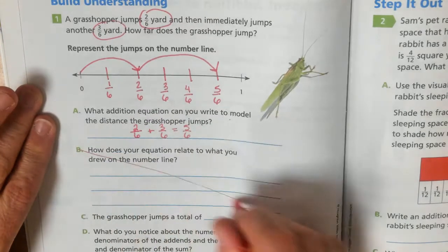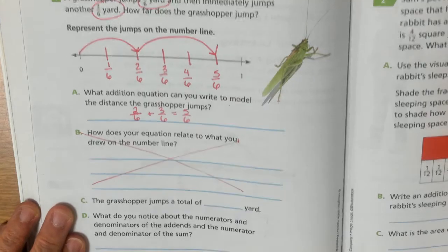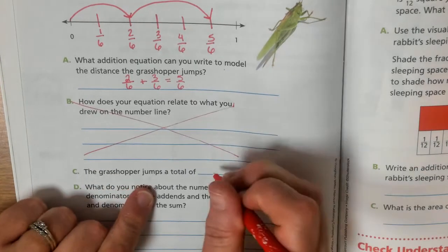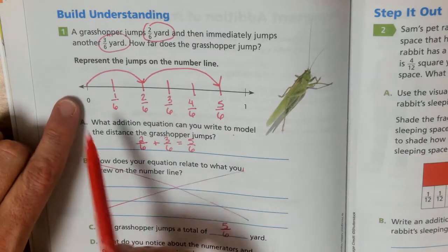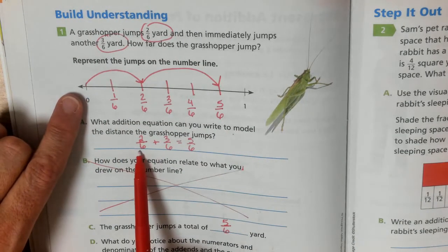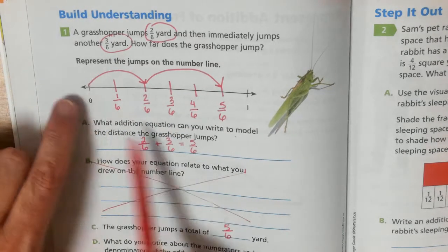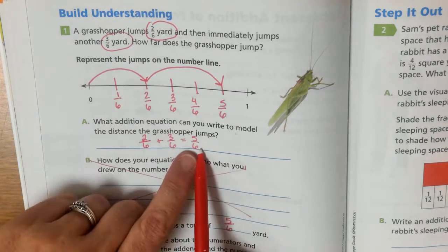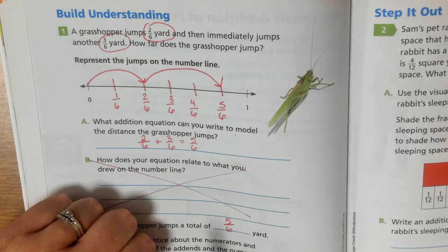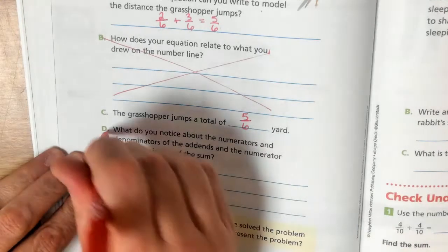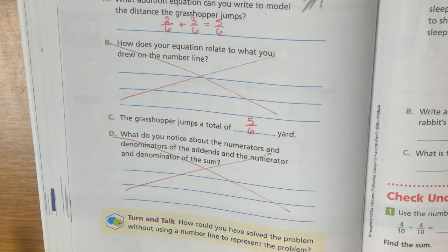Okay? Don't worry about B. We're not going to be writing sentences. So the grasshopper jumps a total of 5/6 yards. So we can see that our first jump, right, is our first number, our first fraction. Our second jump is the second fraction, and where we land is the total. Your landing is the total. So total of 5/6 of a yard. So B and D you can cross out.